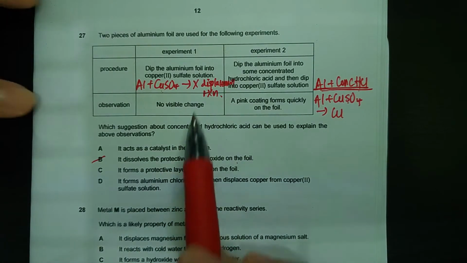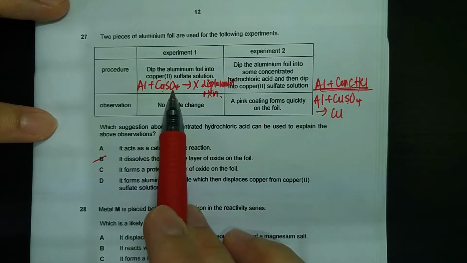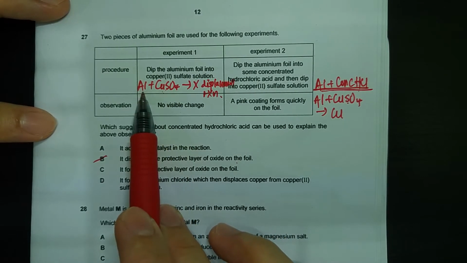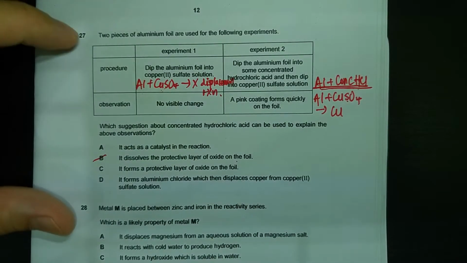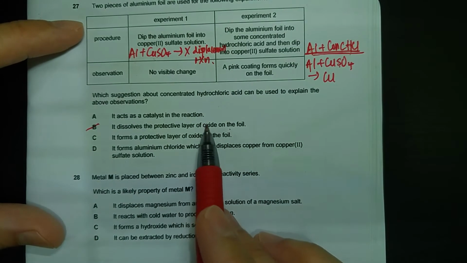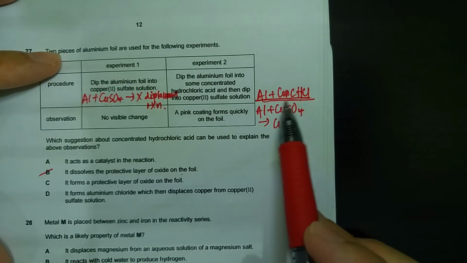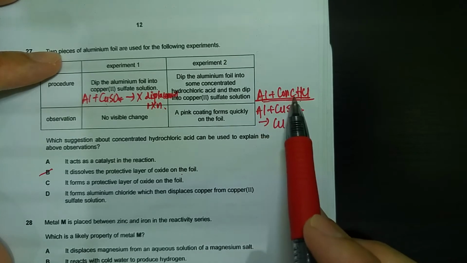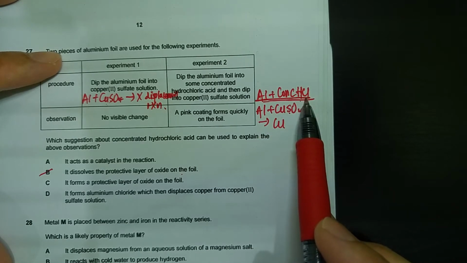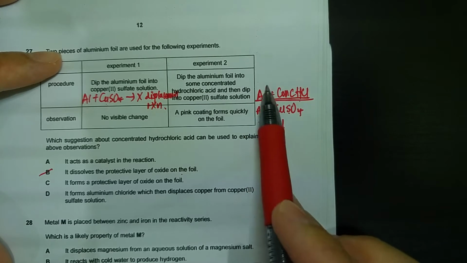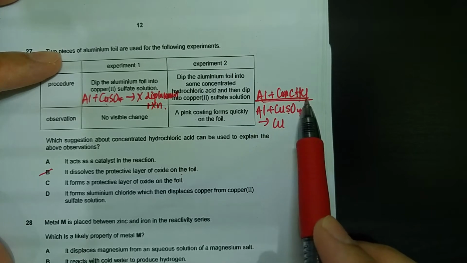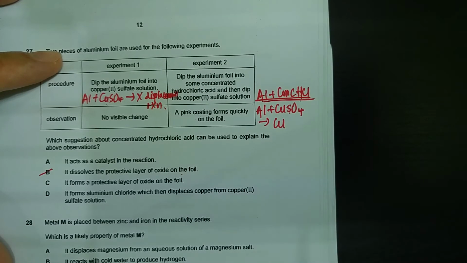It would prevent the copper(II) sulfate from coming into contact with the aluminium. So this protective layer of oxide would be the aluminium oxide. The aluminium oxide will react with concentrated hydrochloric acid, because aluminium oxide is an amphoteric oxide, so it will react with hydrochloric acid to form salt and water.